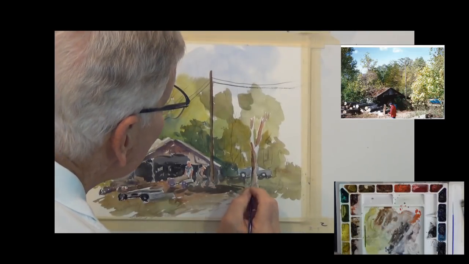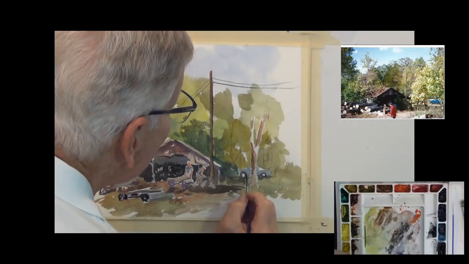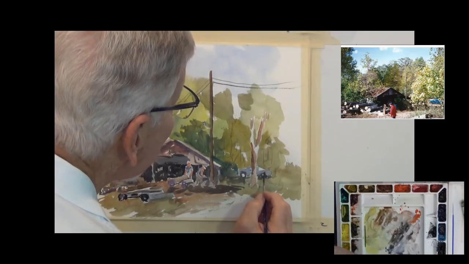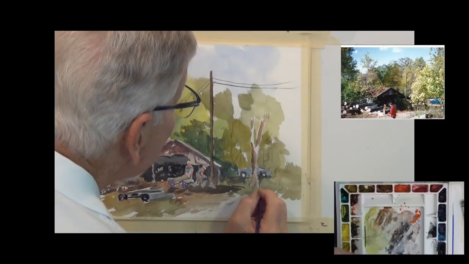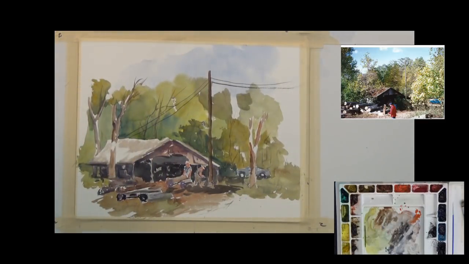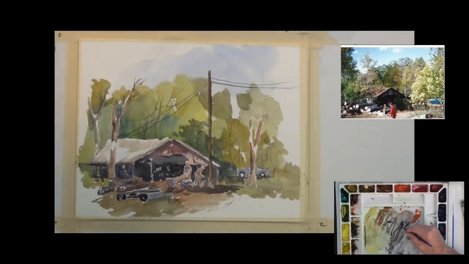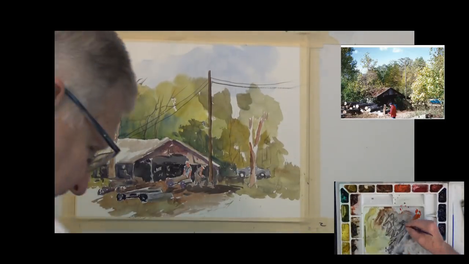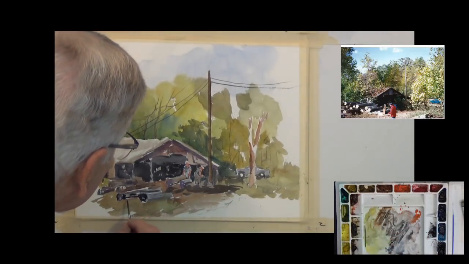All right, over here we've got a couple things on the car to put in. Fender, maybe a rack or something back here. All right, I think I better stop. I think I've done enough. Hopefully that says vignette to you. And I'm going to sign it right here.